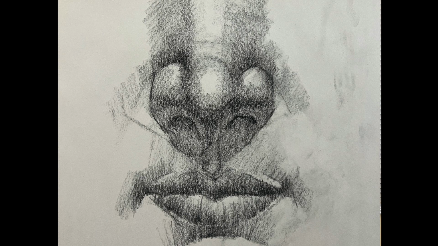Take a close look at my demonstration and see how I go from start to finish with my shading techniques. Alright, let's go.